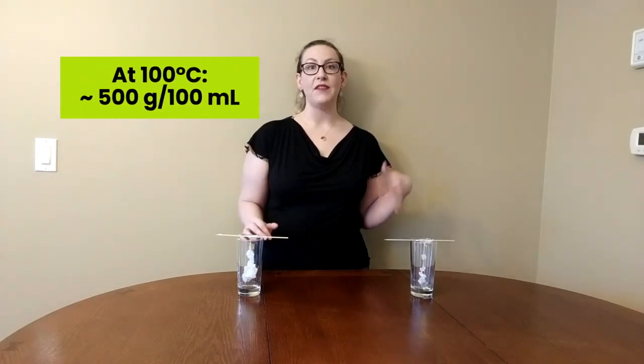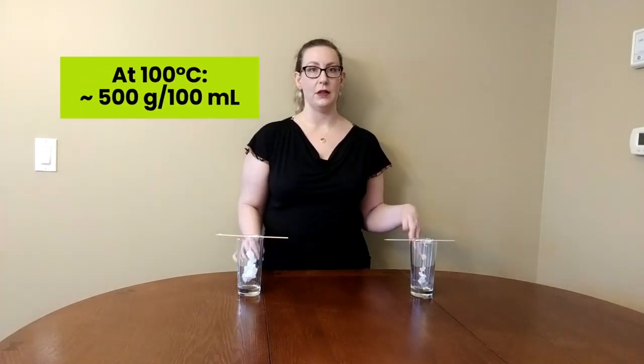So what exactly is happening inside your glass? Remember, solubility is a measurement of the maximum amount of solute, in this case sugar, that will dissolve inside your solvent, in this case water, at a given temperature and pressure. For sugar at 25 degrees Celsius, that's about 200 grams in 100 milliliters of water. When the temperature is increased to about 100 degrees as you boil your water, the solubility of sugar increases to 500 grams in 100 milliliters of water.